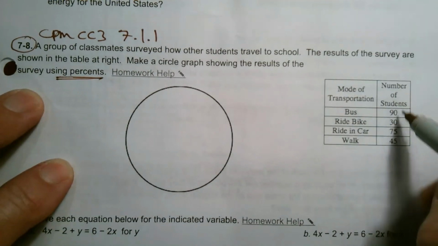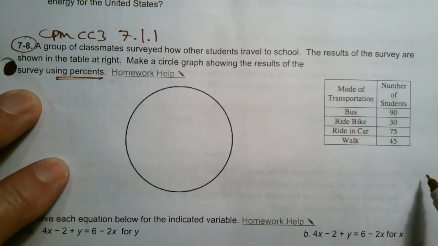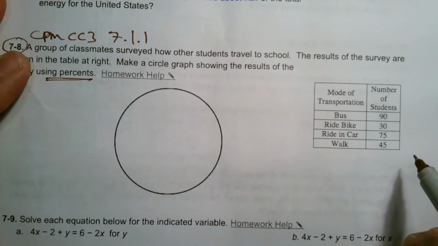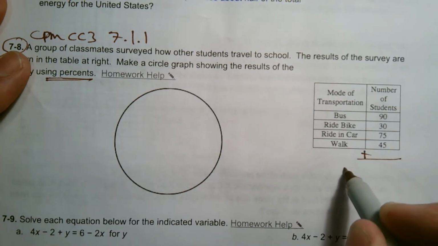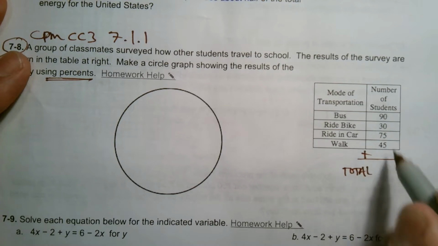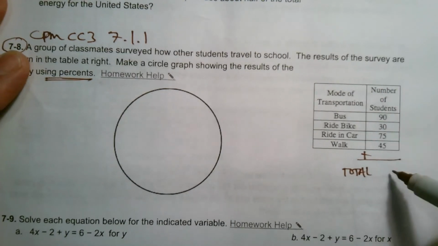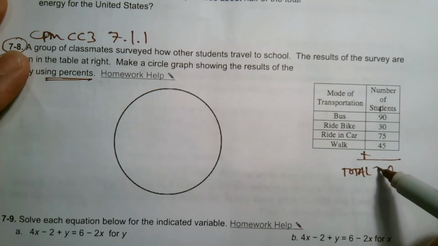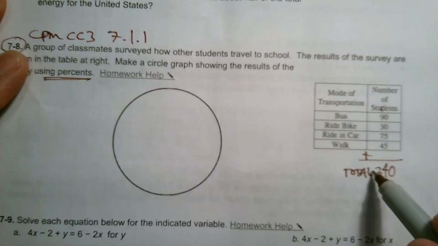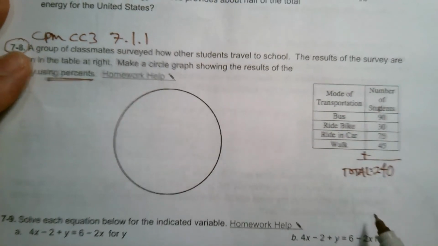Right now, I have just the raw numbers of how many students. So how do I figure out the percent? Remember, percent is always something over the total, right? So I first have to figure out the total. So the total number of students we're dealing with, I need to add these numbers up. So let's see. If I add up 0, carry the 1, I get 240. So there's a total of 240 students in this survey.